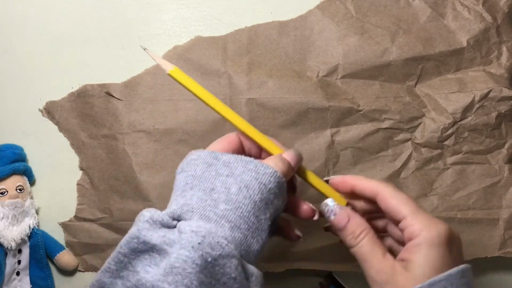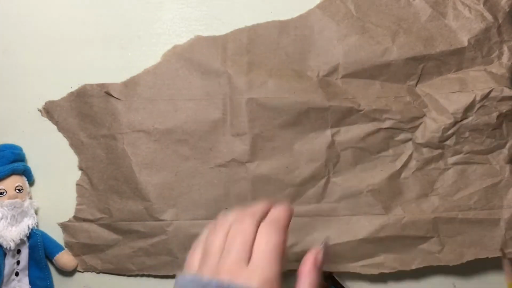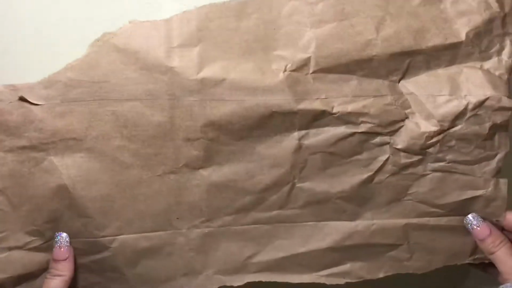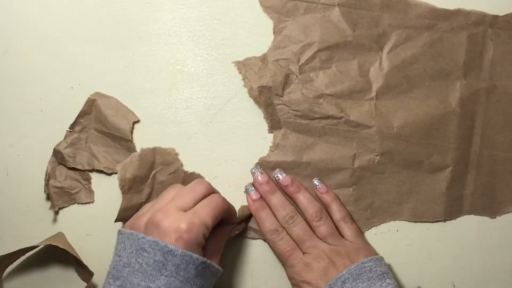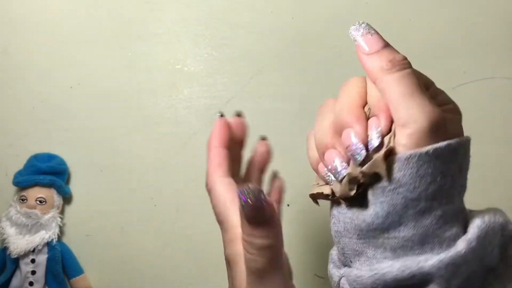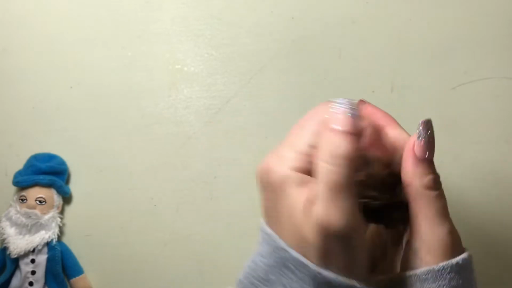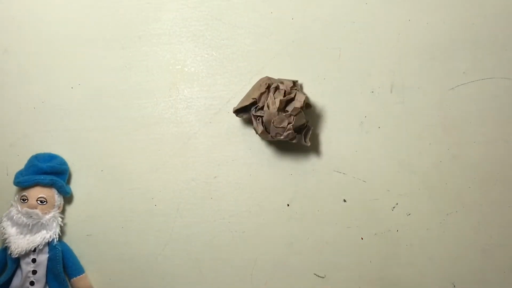I am recycling a grocery bag as my paper because it is brown, like a rock or cave. I want to give my paper a rough, bumpy texture like a cave wall. So whatever color paper you're choosing to use, the first step is to crumple it up really good. So roll it around in your hands and squeeze it with your fists, but try not to rip it.